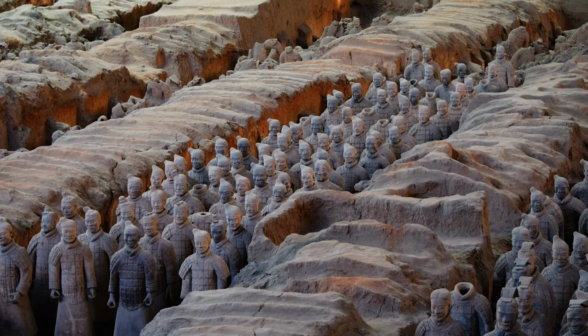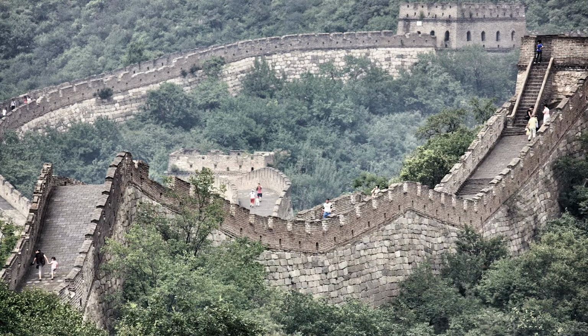he was mean. He was super interested in immortality and finding the elixir of life. He had this huge mausoleum created for him when he died, and it had 8,000 life-size terracotta warriors in it. And he started building a wall that would later become part of the real Great Wall of China.